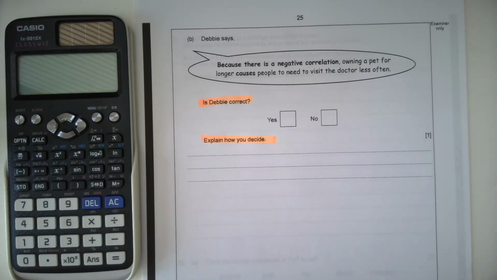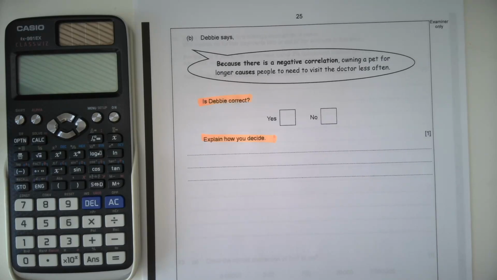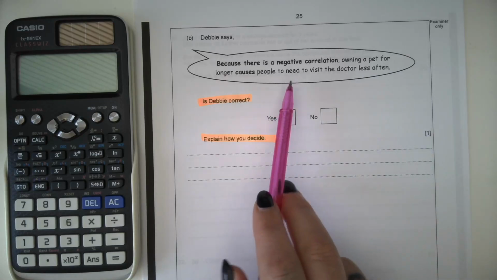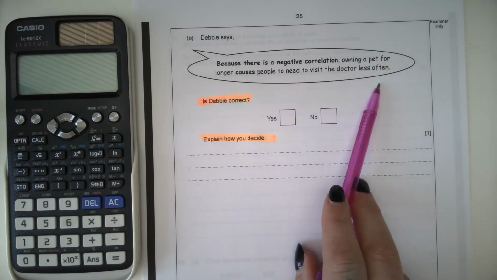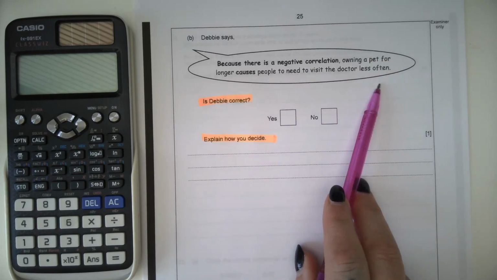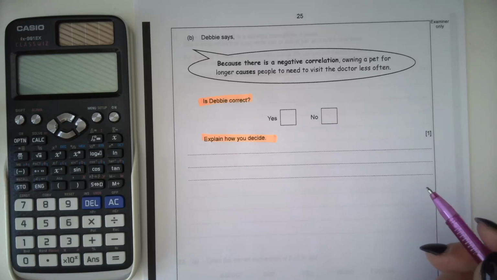Okay? So there could be another reason, so owning a dog would mean you took more exercise, for example. But we can't say that. So we're going to say that there's no relationship between these two things. There's no relationship between owning a pet and visiting the doctor. Okay? It's just coincidence. Or owning a pet has nothing to do with going to the doctors.